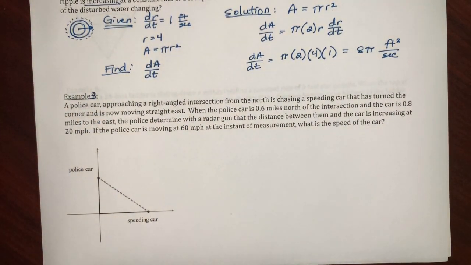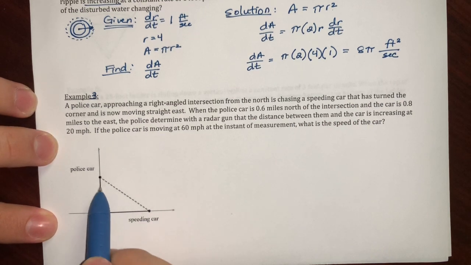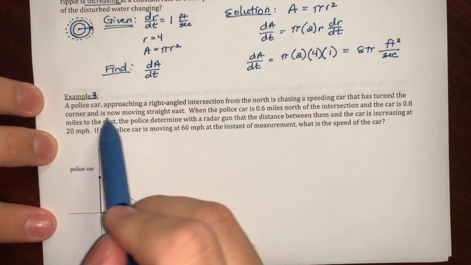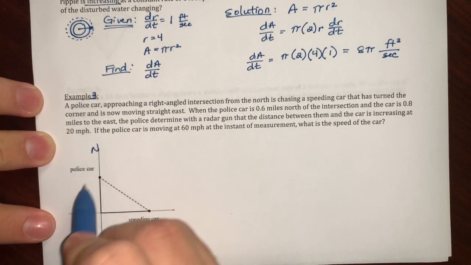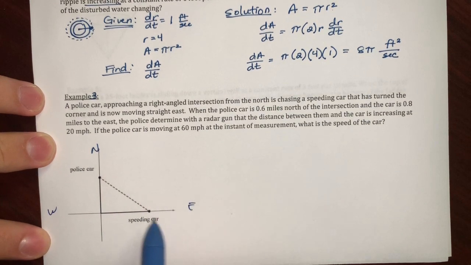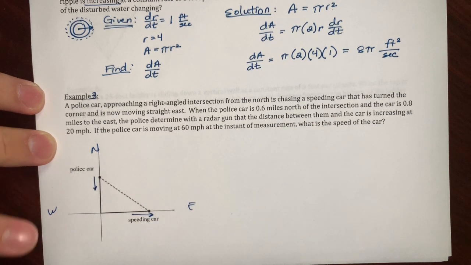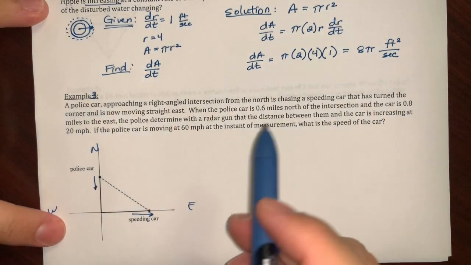Example number 3: a police car approaching a right-angled intersection from the north is chasing a speeding car that has turned the corner. So here's the police car, and here's a speeding car that turned the corner this way and is now moving straight east. North, and then east. So the speeding car is moving in this direction, and the police car is chasing it, so it's going down. I always like to draw my arrows to show my direction, because you'll see why in a second.